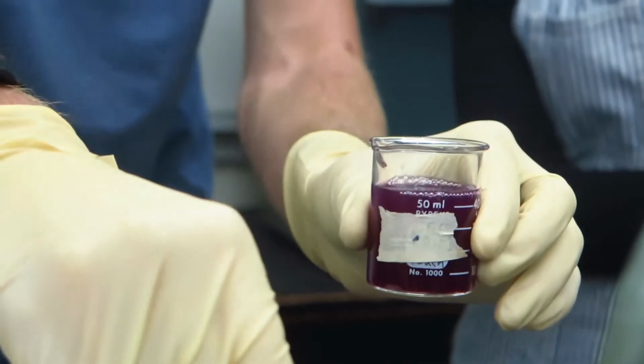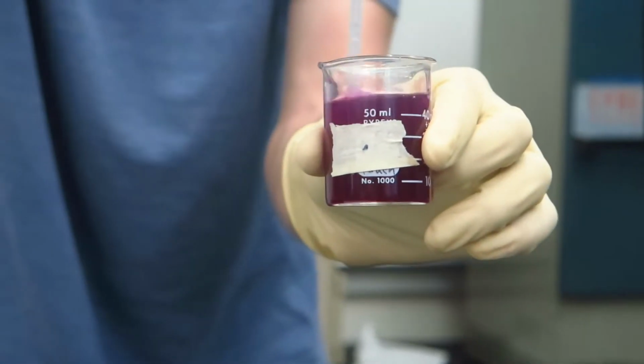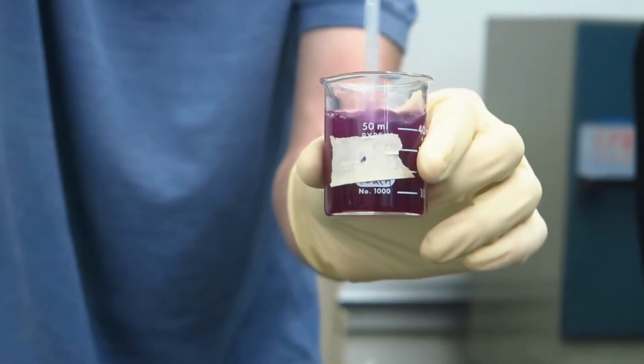Can you drink that? Raspberry flavored cabbage. Is it safe to drink? Probably. But don't drink it.